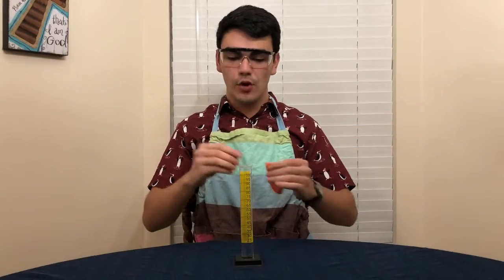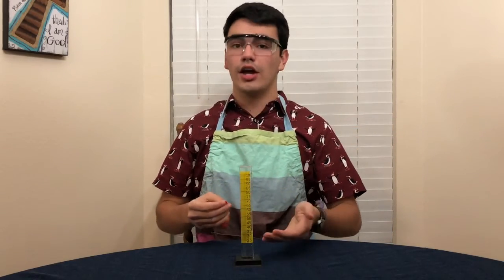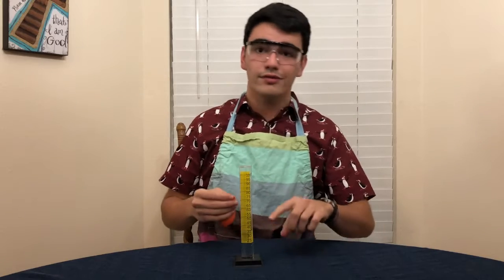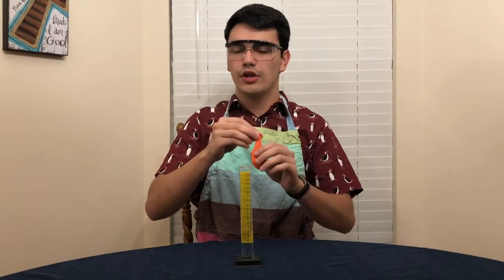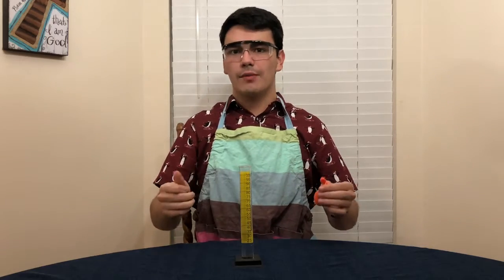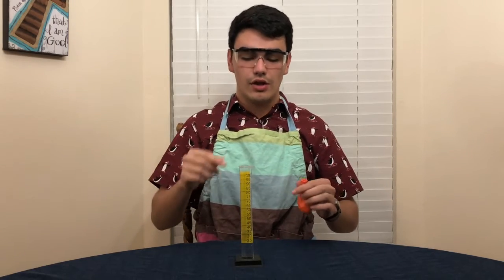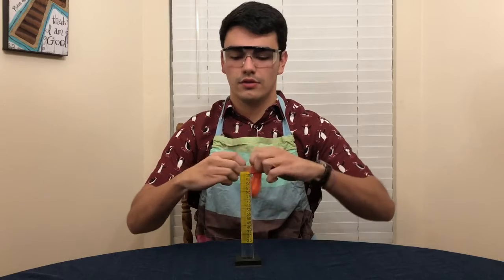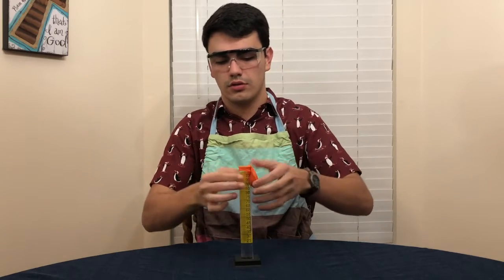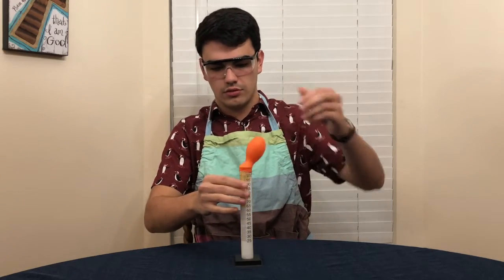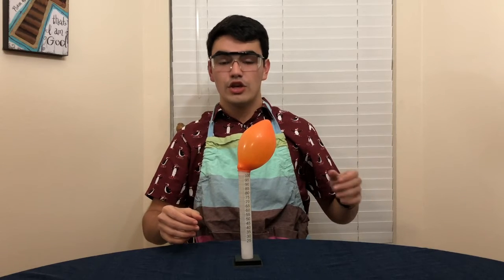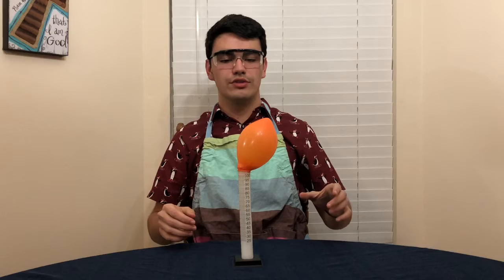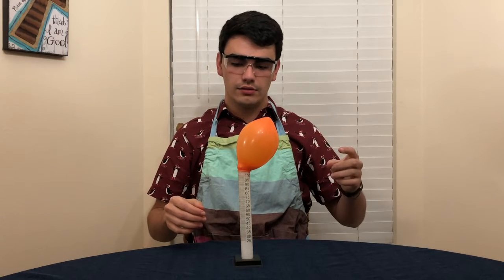Awesome, we're back. So I have another beaker with more vinegar in it, and I have a balloon that I already put baking soda inside of. So we're going to see exactly what happens when we mix these two chemicals right now. You ready? So when we mix the two chemicals, the balloon inflated.